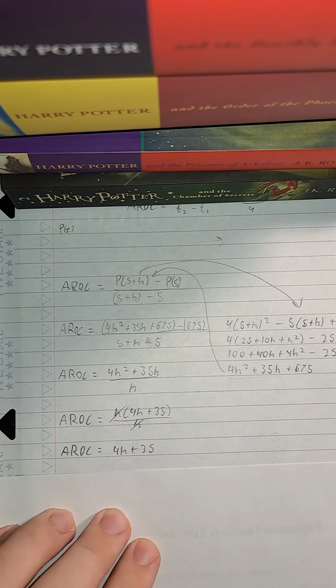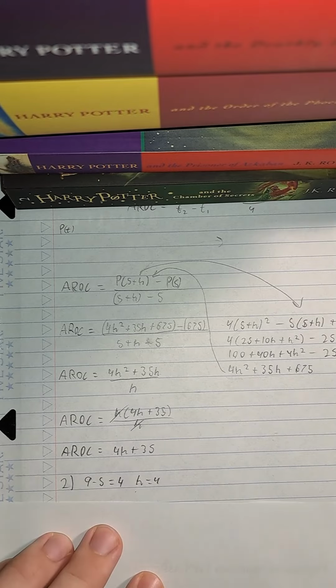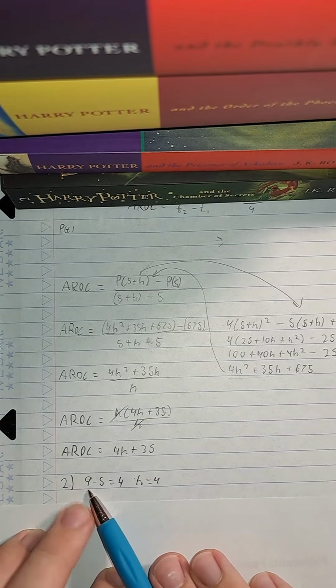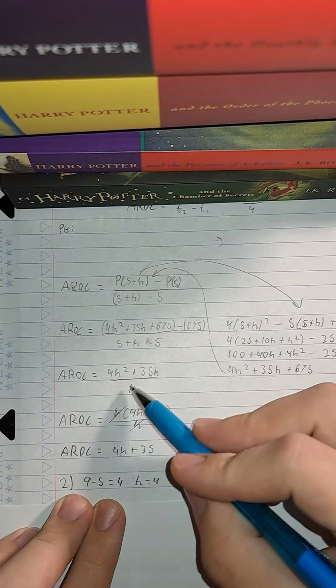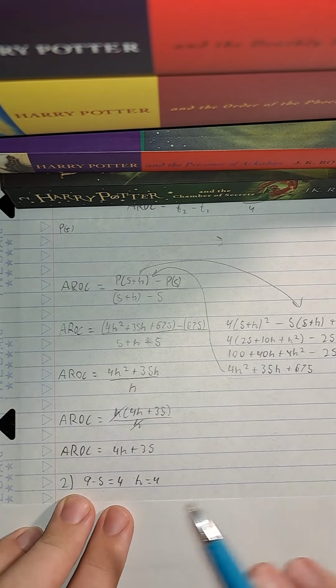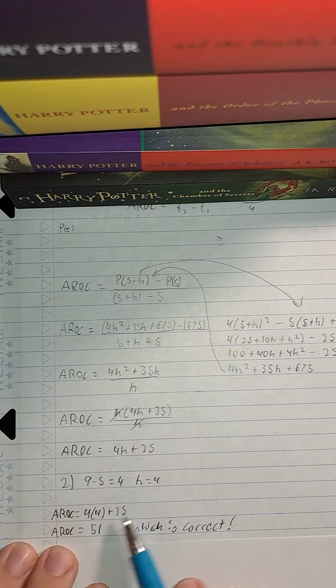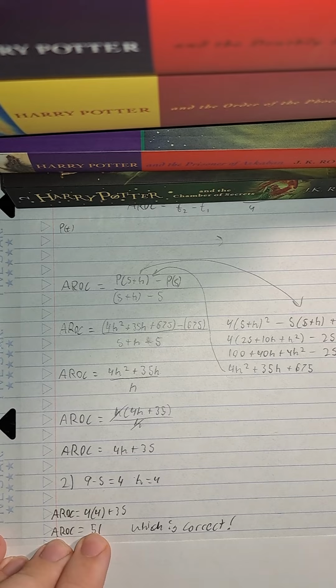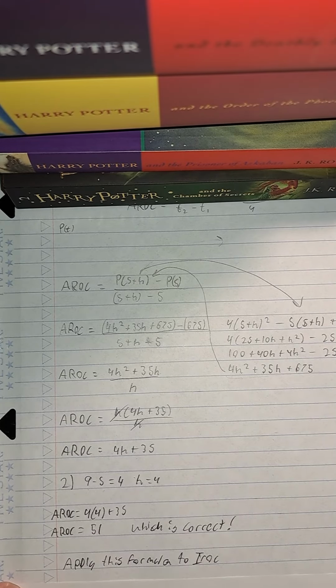which is going to equal the average rate of change at any given additional time. So we're at 9 seconds minus the 5 seconds to start with, because our average rate of change, that h, is dependent on 5. So our h value is going to be equal to 4. So the average rate of change, 4 times 4 plus 35, is 51, and I'm not going to verify, but that is correct.